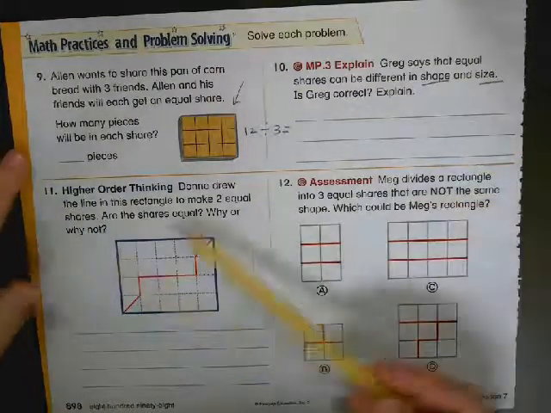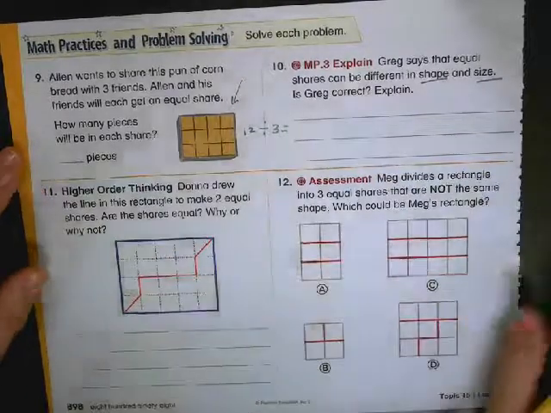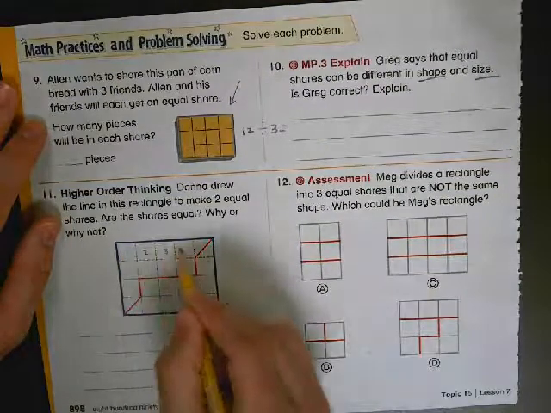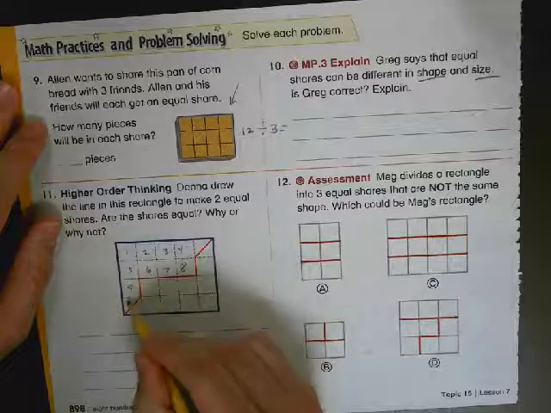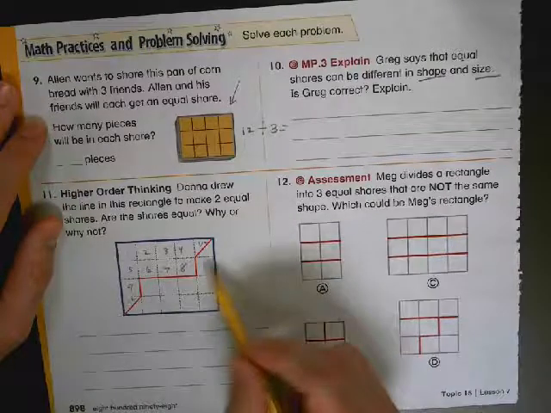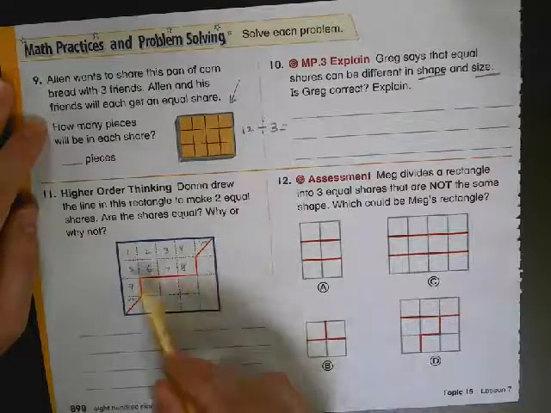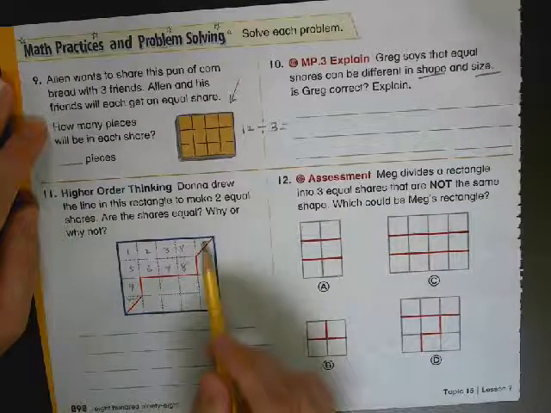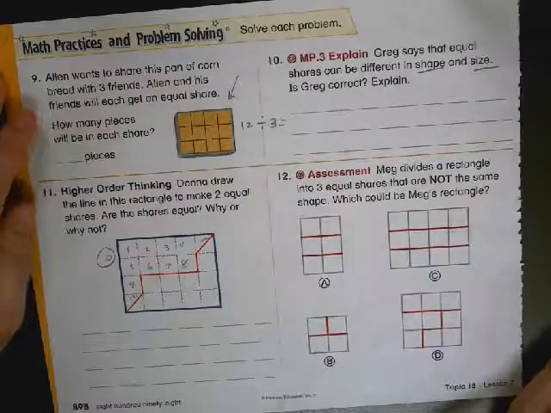Donna drew the line in this rectangle to make 2 equal shares. Are the shares equal? Well, here's how you do it. You're essentially going to count the whole squares: 1, 2, 3, 4, 5, 6, 7, 8, and 9. And then you've got a half and a half. And then over here, count the same thing and see if they're equal or not. So you're counting the top half of this, 1, 2, 3, 4, 5, 6, 7, 8, 9, and these are half and half. 9 plus a half is 9 and a half, and 9 and a half plus a half is 10. So up here you have 10. You've got to count down here to see if you have 10 total. 1 half plus 1 half is a whole, which is a 1.